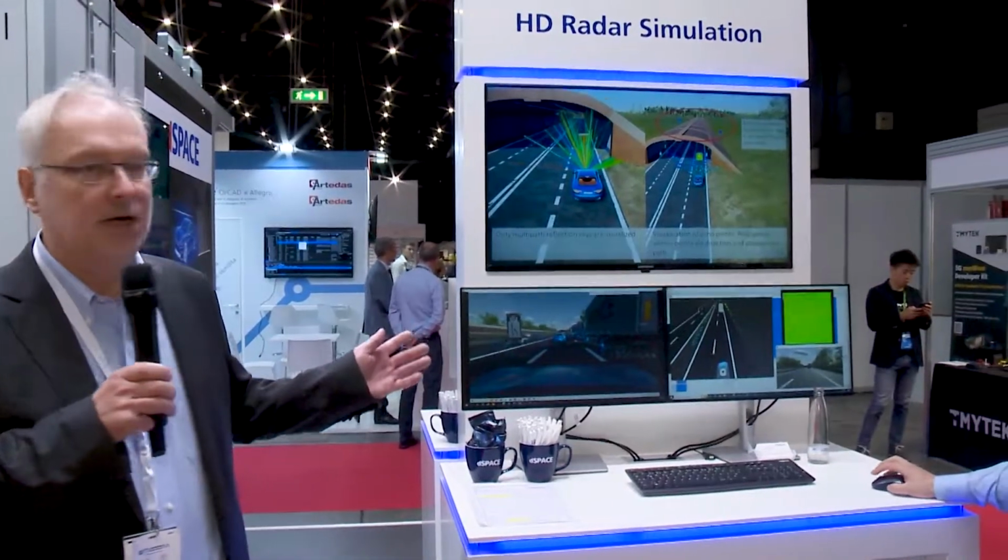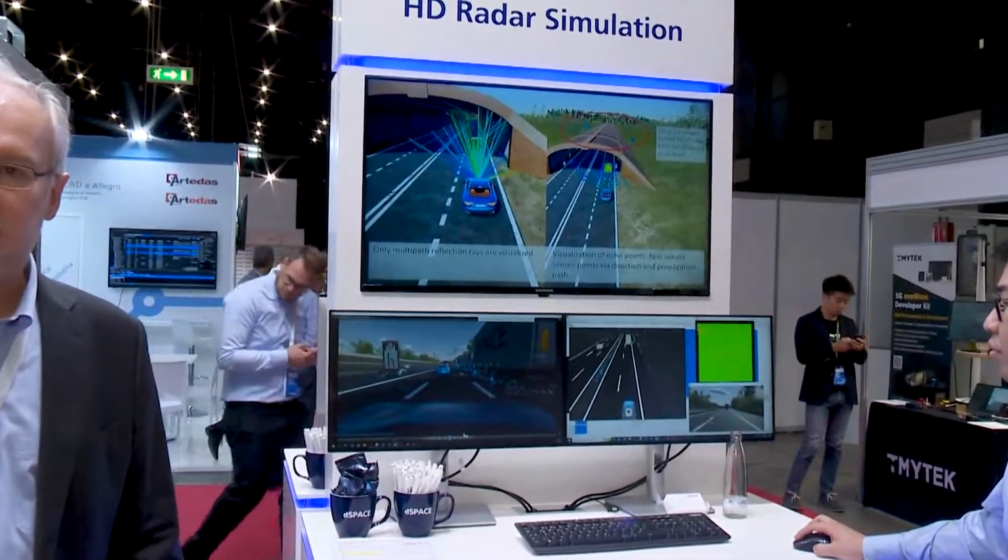So we showcase at the European Microwave Week this year a lot of tools that are required and used for developing and testing radar sensors, the software and the hardware, from early development stages up to end-of-line testing. And at first I would like to take you on a tour around the booth to show you what we have here this year. So this is software that is used for software-in-the-loop and hardware-in-the-loop testing.